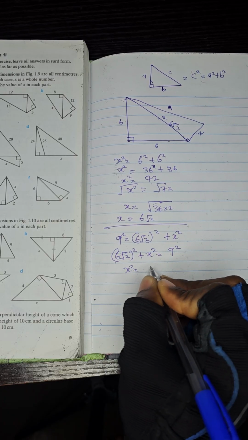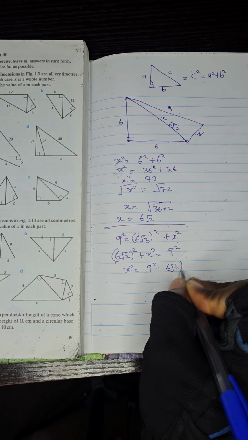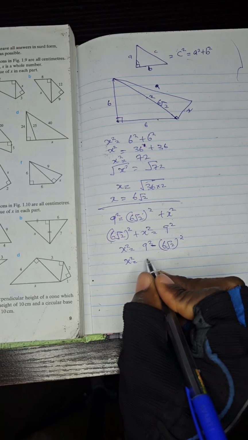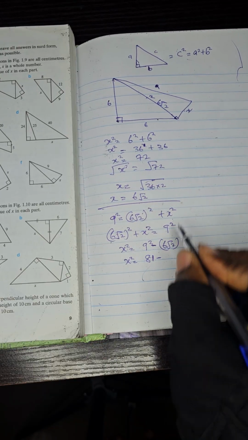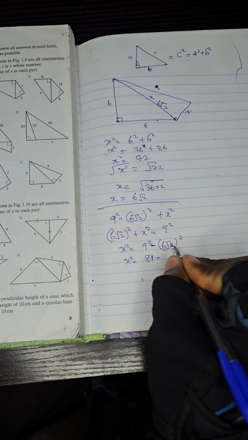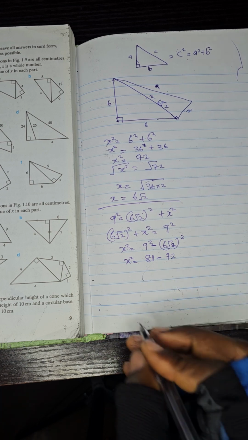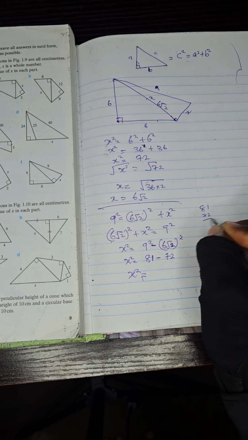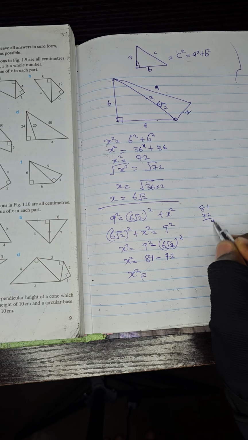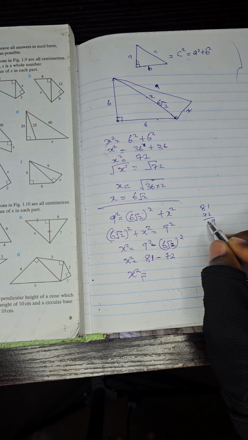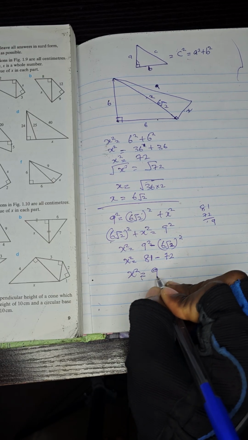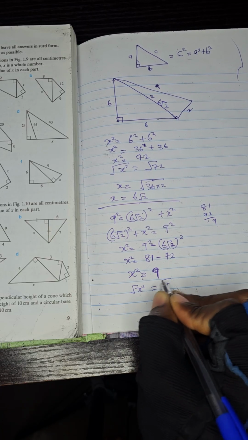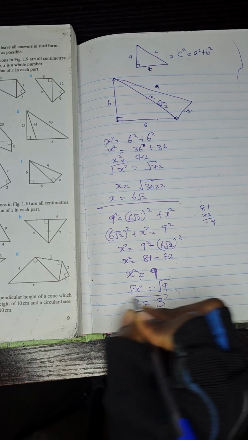So x squared is equal to 9 square minus 6 root 2 all square. So x squared is equal to 9 square, which is 81, minus 72. X squared is equal to 81 minus 72. This is 81, this is 72. Take 1 here, we get 9. We are left with 7 here. So the answer is 9. X squared is 9. So we find the square root of both sides. So x is now 3. This is your final answer.